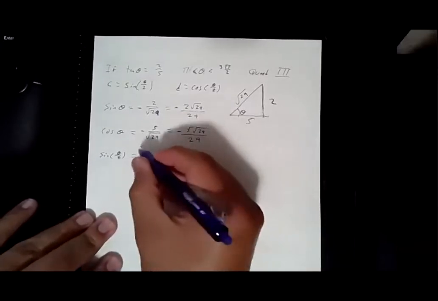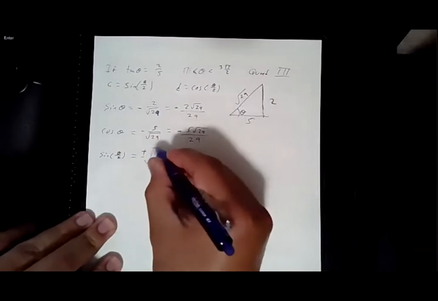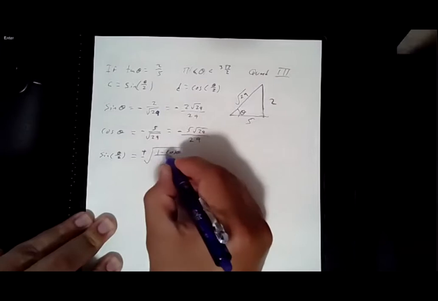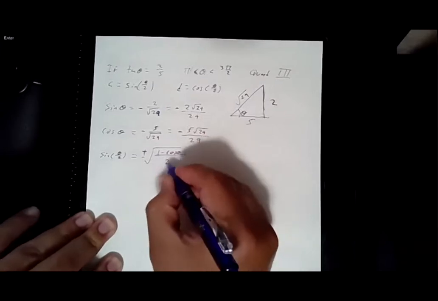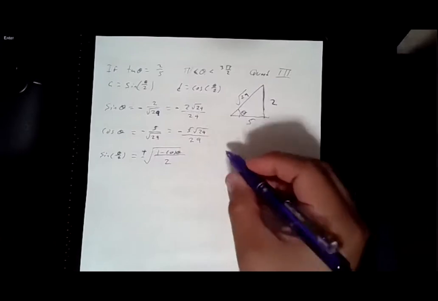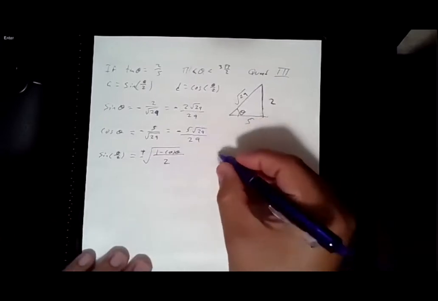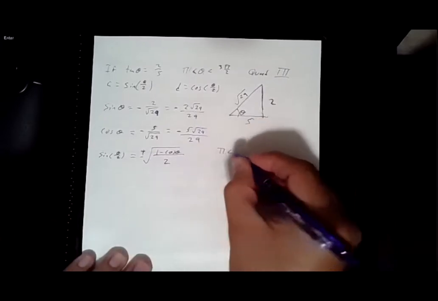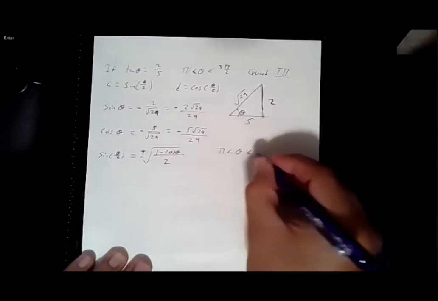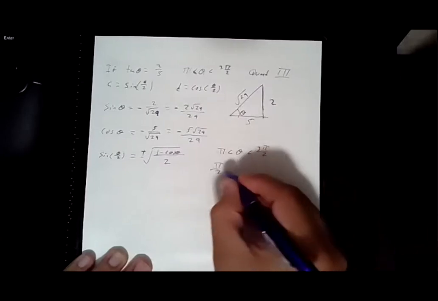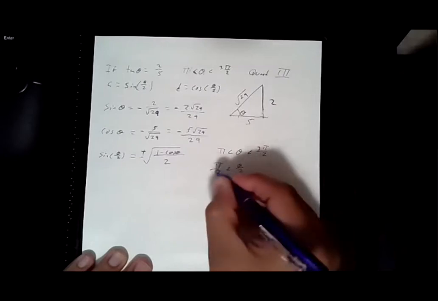All right, so sine theta over 2 is equal to plus or minus the square root of (1 minus cosine theta) over 2. Now we said that this theta over 2 will determine if we pick positive or minus. So we look at the original restriction and then we divide by 2, right? Correct. So then we got this here.